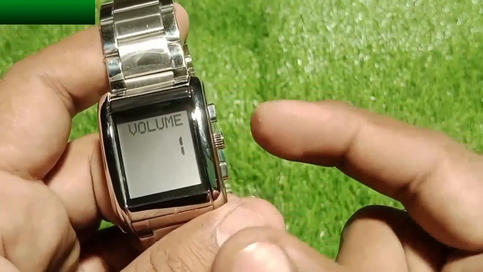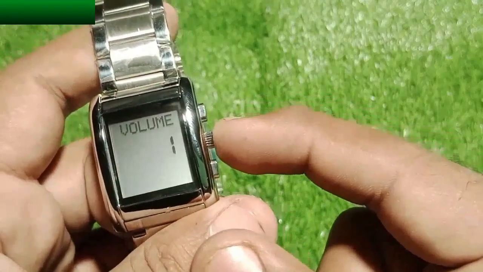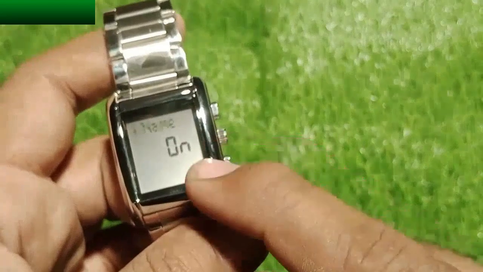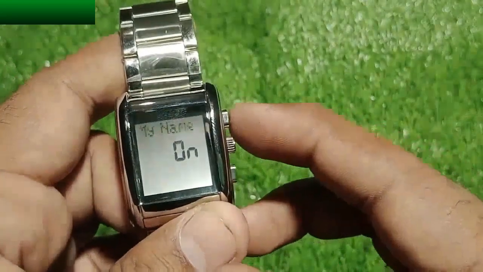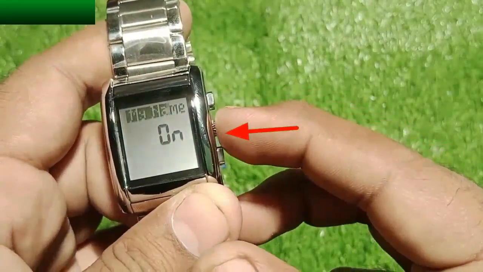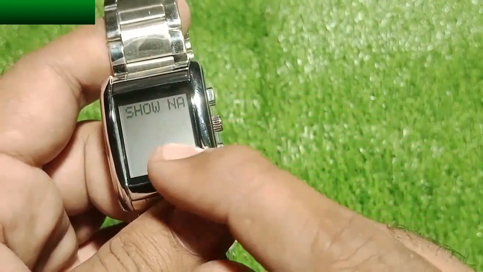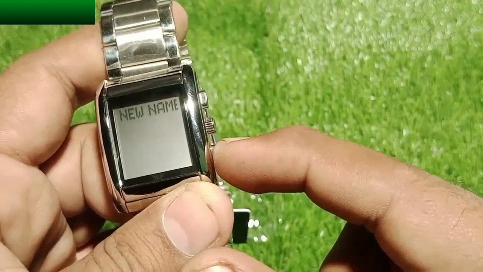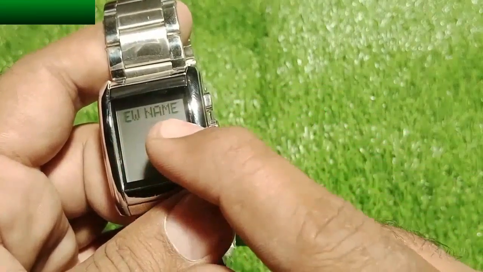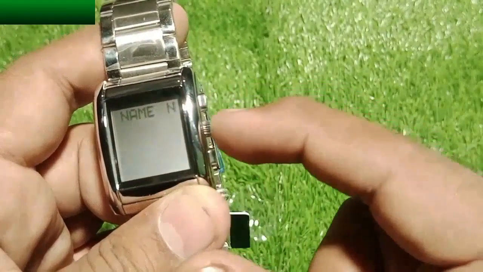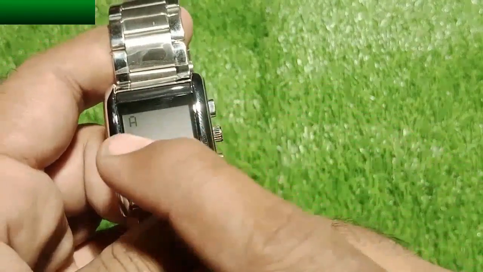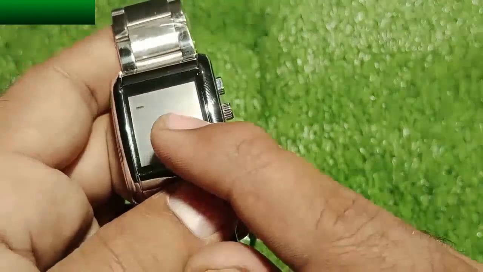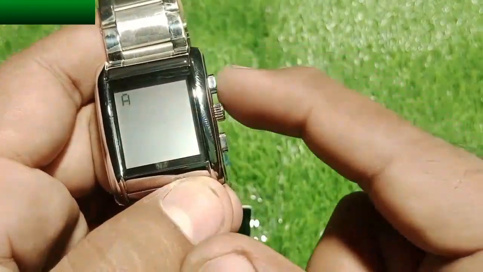You can write your name in this watch. To write your name press the middle button. Here is the on button. Now again here is the new name. Press the middle button. From here you can write your name. Here I write Saqib.